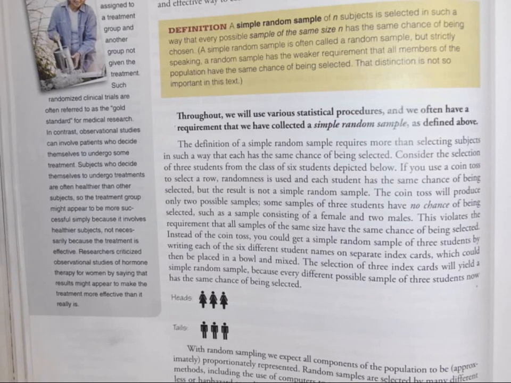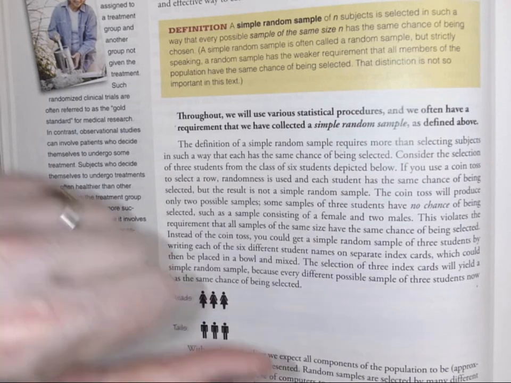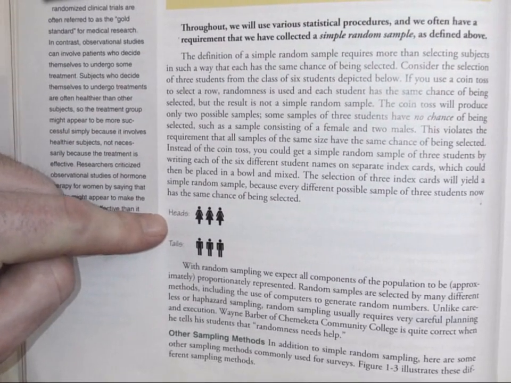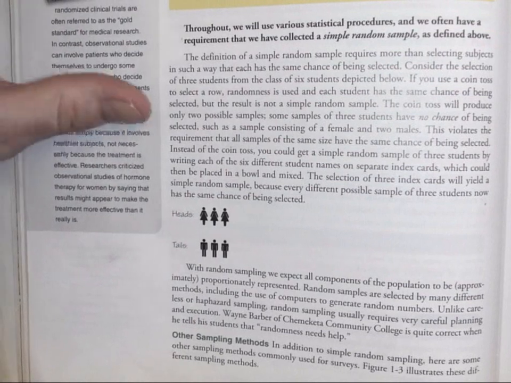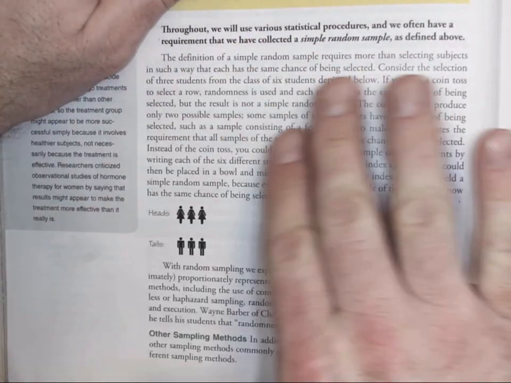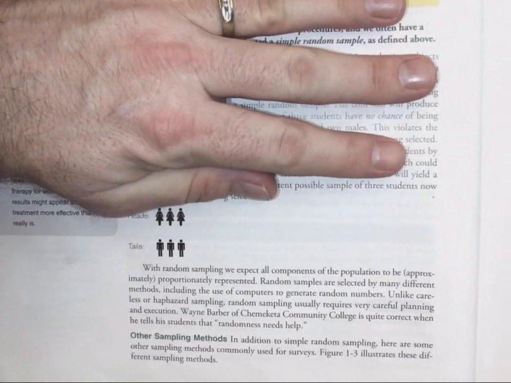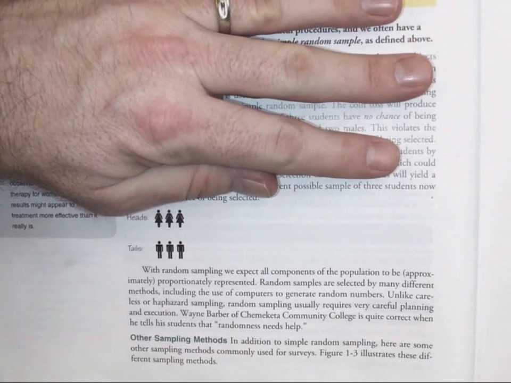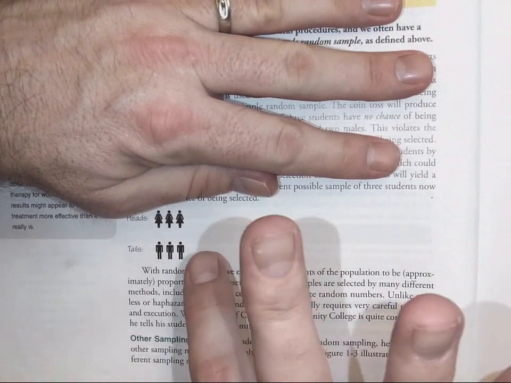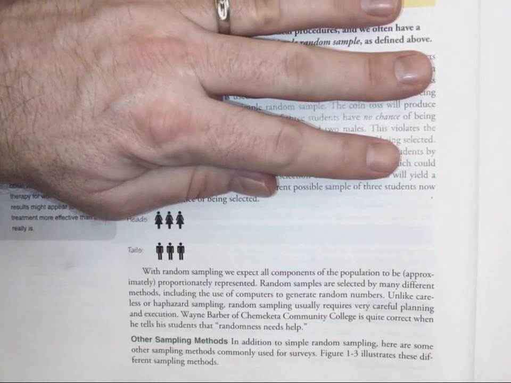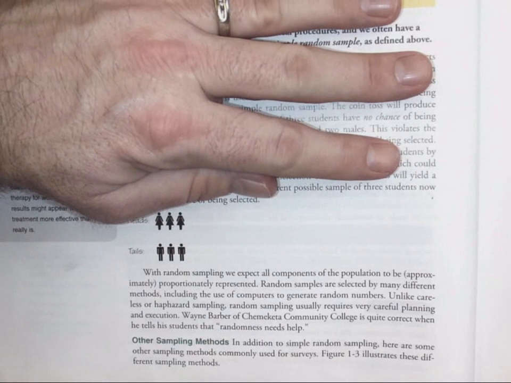So the idea of a simple random sample is something like this. Let's make sure that you understand what would not be considered a simple random sample. Let's look at this picture right here and just disregard the words up here. Let's say I flip a coin, just one coin. I want to get a sample of 3 from these 6 people, but I'm only going to flip one coin. If I flip heads, I'm going to get the girls. If I flip tails, I'm going to get the boys.